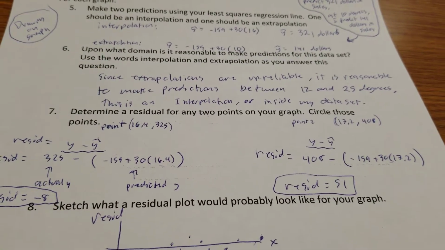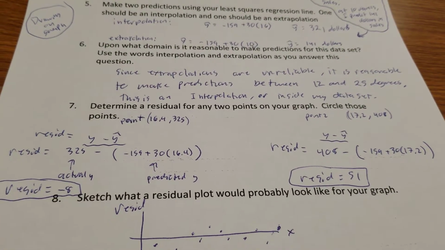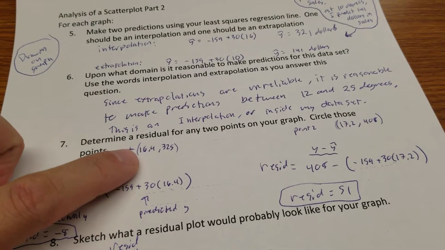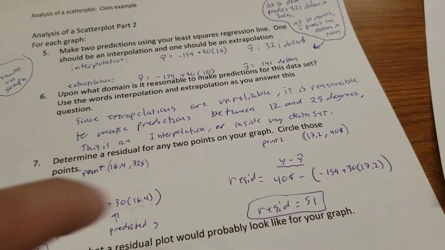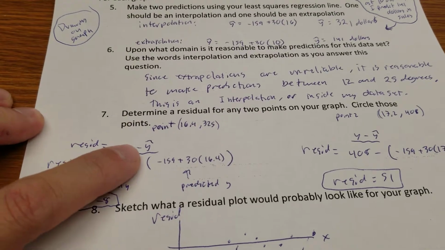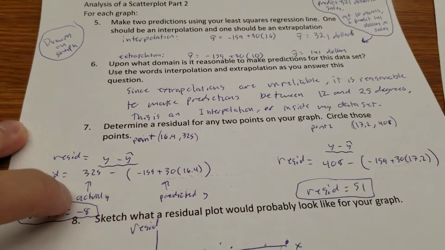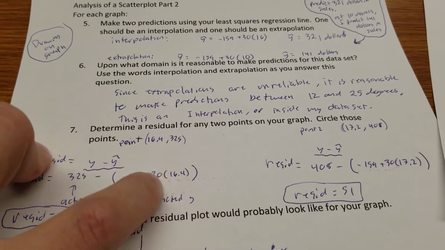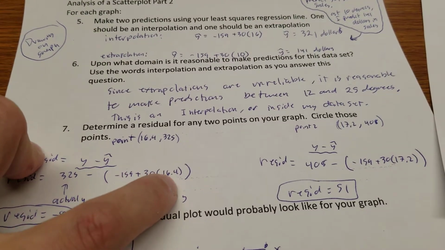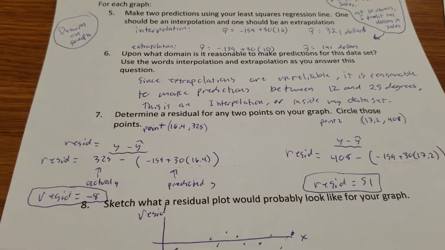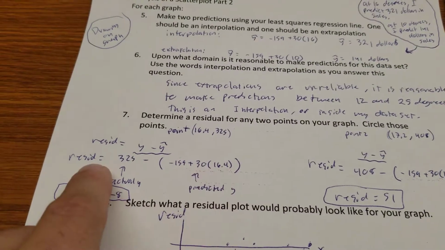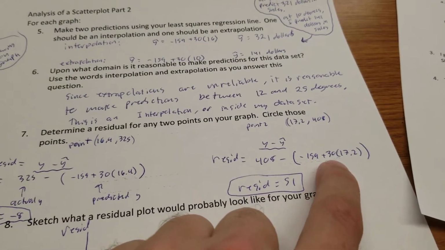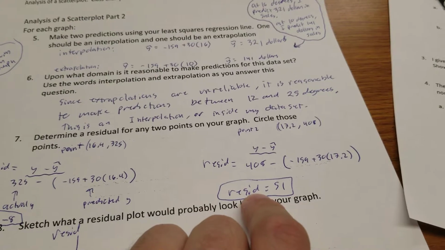Residual, this is the hardest one that you guys have hit now. I picked 2 points, since it says determine the residual for any 2 points. The first point I picked was this one, the second point I picked was this one, and a residual is y minus y hat. So my y value is the y value from the point, 325. That's the actual y. The y hat is what you predict at the same x value. So I plugged in 16.4 into my prediction. I wrote it a little funny here, but this is me predicting y. This is my actual y, and I subtracted them and got negative 8. Did the same thing over here. That's my actual y. That's me predicting what y is at 17.2. Got a residual of 51.